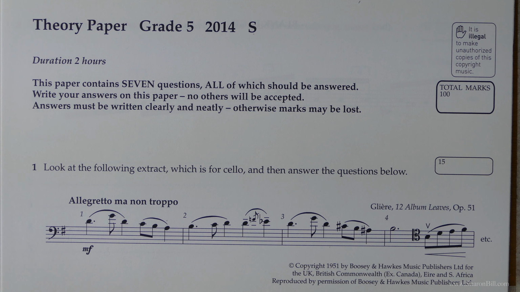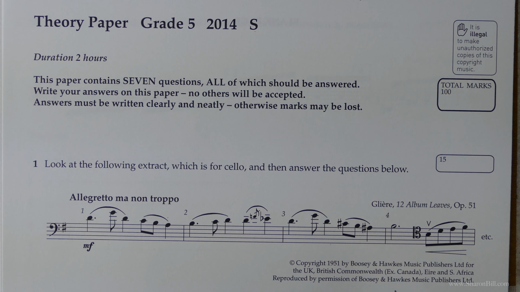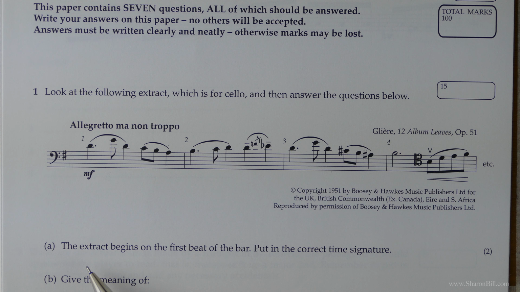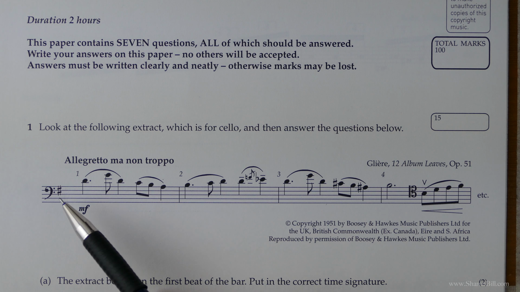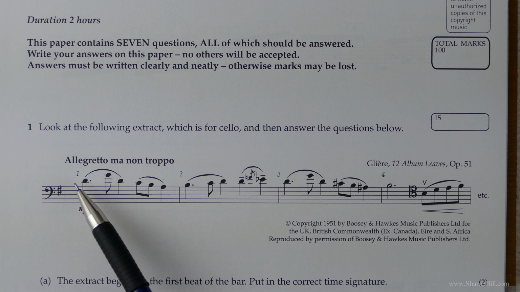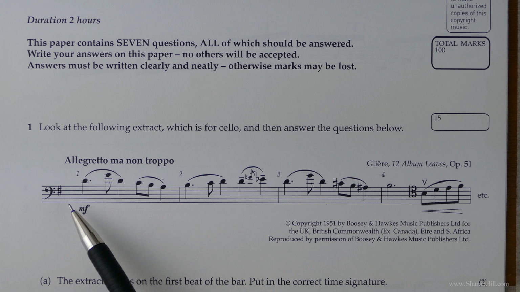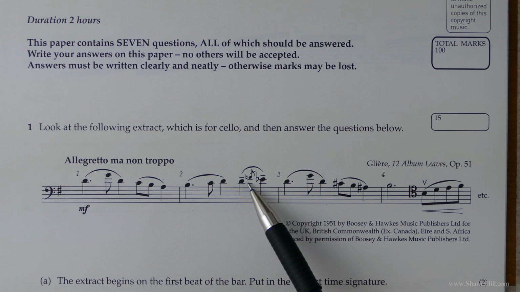So first job is to refer to this extract and let's see what the questions say. So we need to pop in a time signature first of all. So let's just glance through. So we're going to put a time signature just here at this first section. Now let's maybe not use this bar because we might get a bit confused with the ornament, not that it changes the time signature, but let's just look at the simple bars.